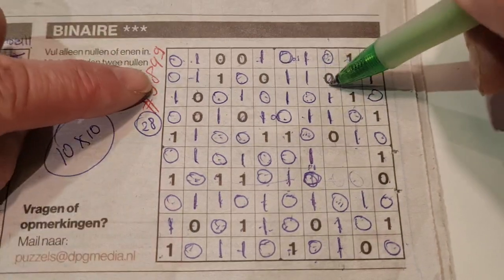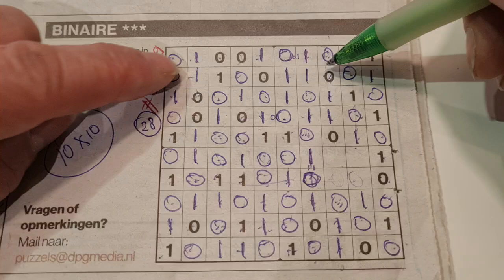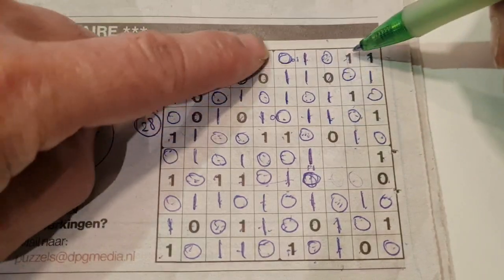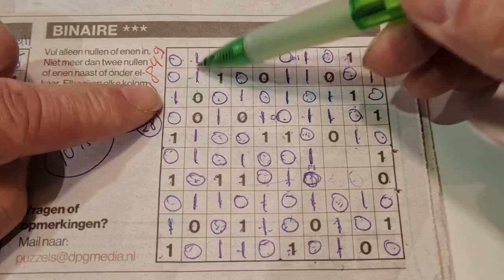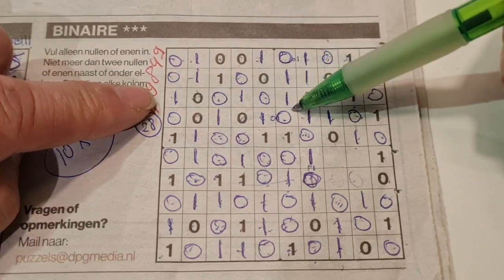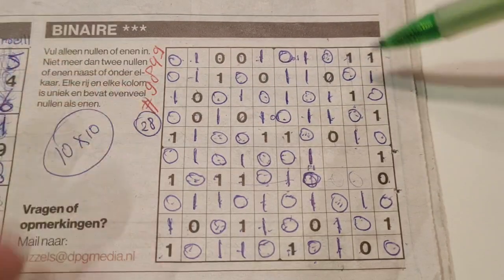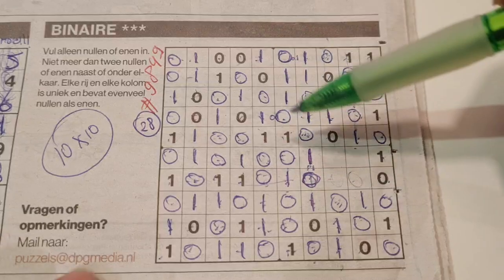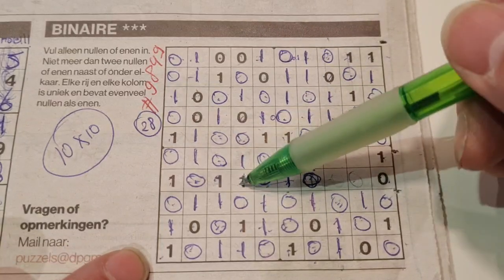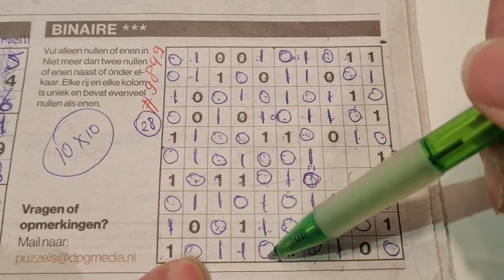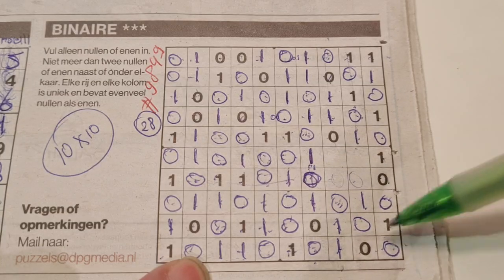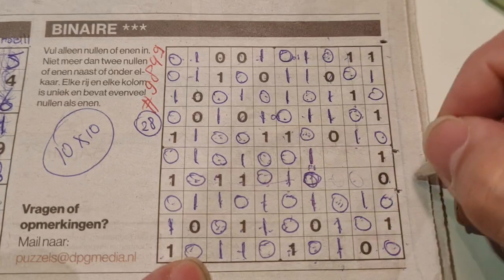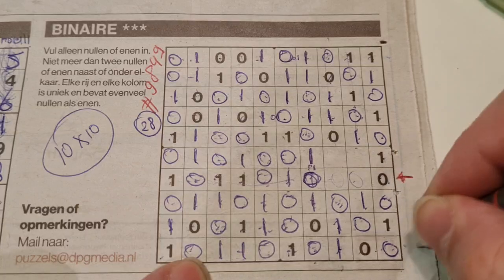Let me see. Double O, no. Double O, no. Then 101. 101. No, 1 and 1. So it should be the rows. Then we see here double 1, here double 1. Okay. This row and the last row.